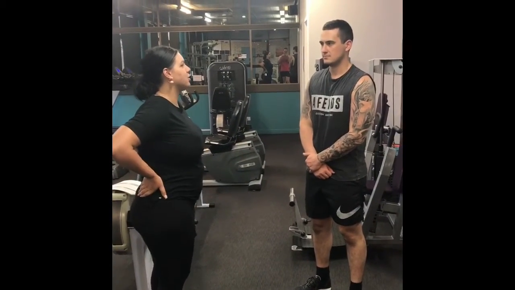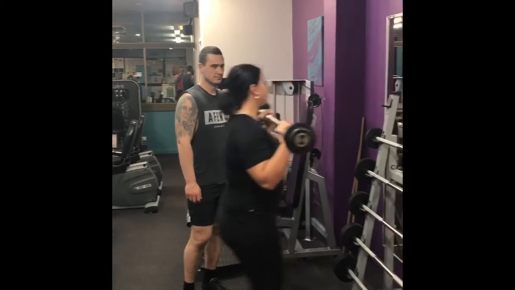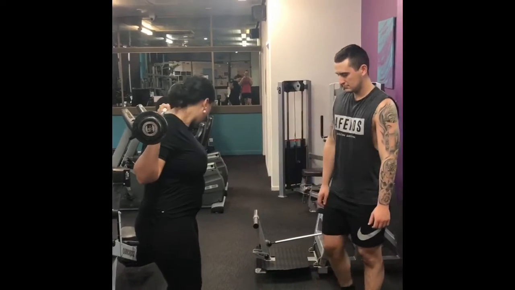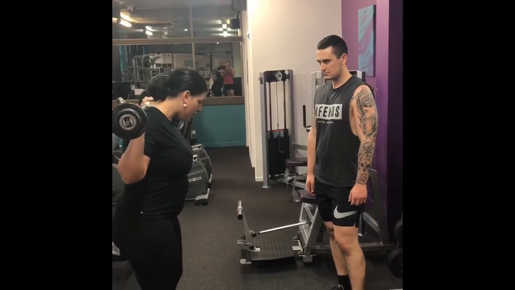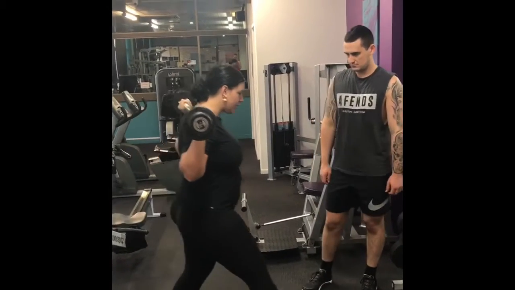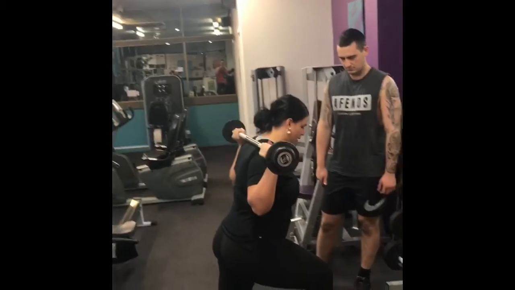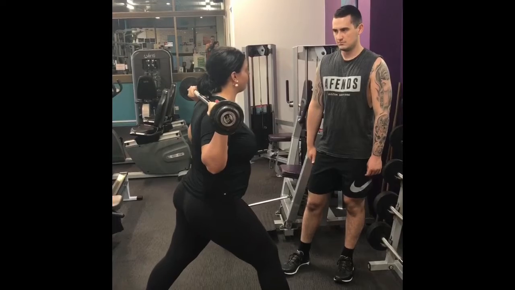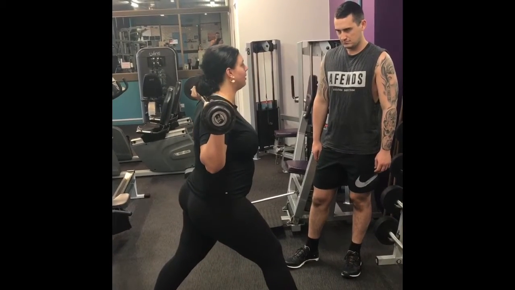Alright, so we're going to do the second exercise on your program. It's the barbell lunge. You're going to grab the bar. It's pretty much the exact same starting position, with the bar on the soft part of your back, on your traps. You're going to take one big step forward. When you're going down, you don't want your knee to go over your toes, because that puts extra pressure on your toes. You just want to find that balance so you're not wobbling around.